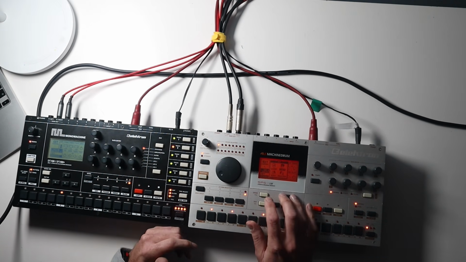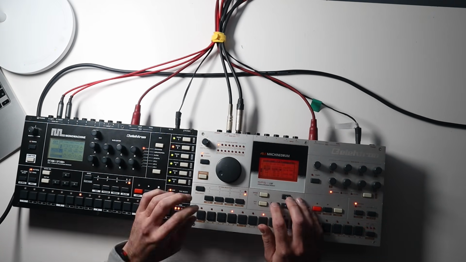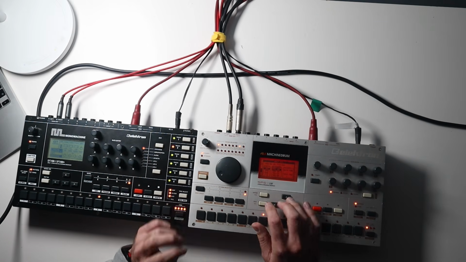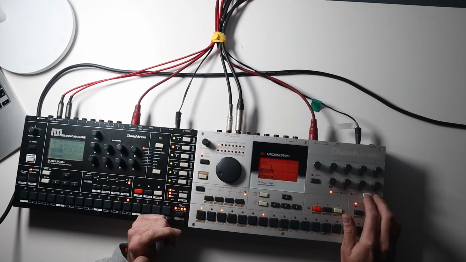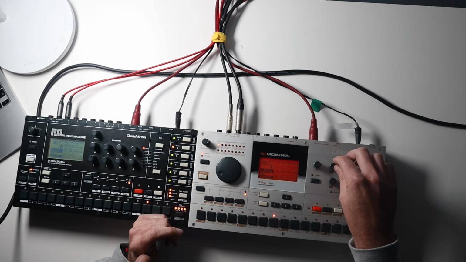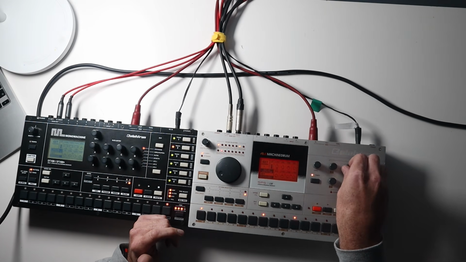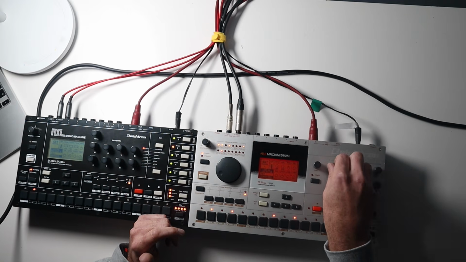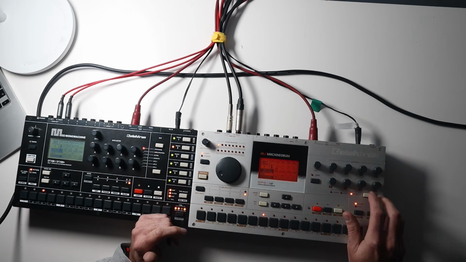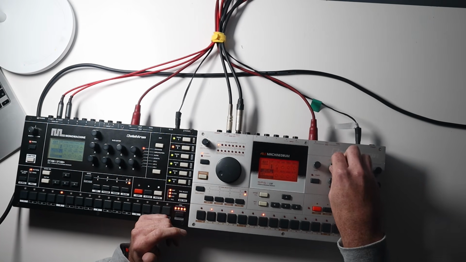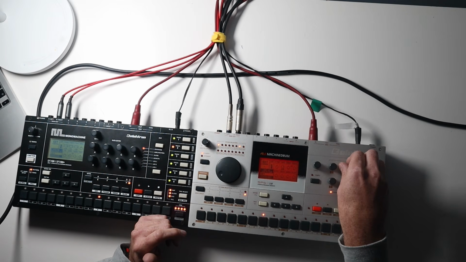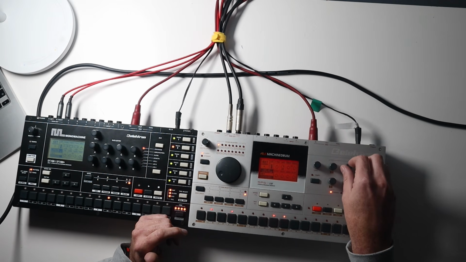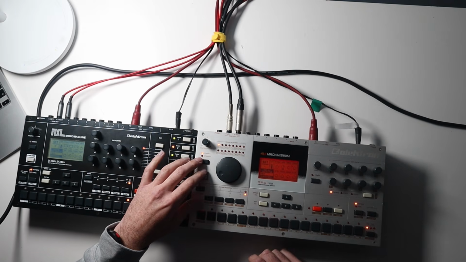Go in and edit the kit. Just pop in a fresh bass drum, and then get straight back into it.